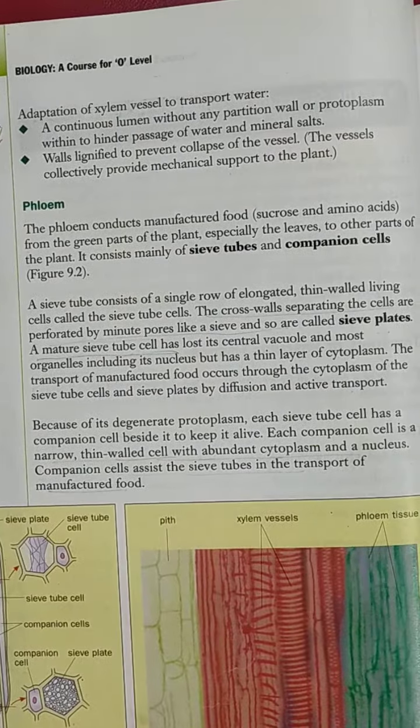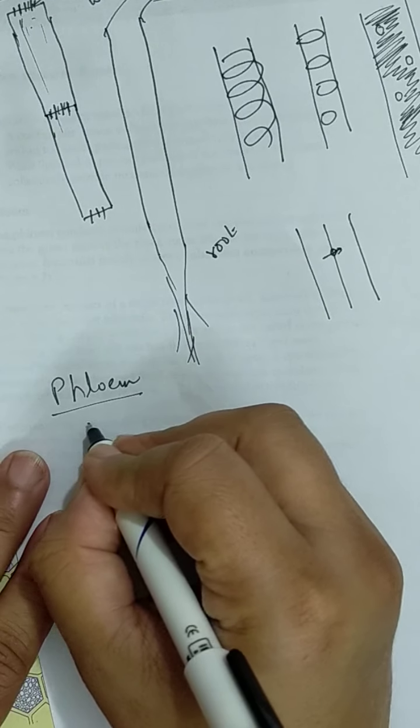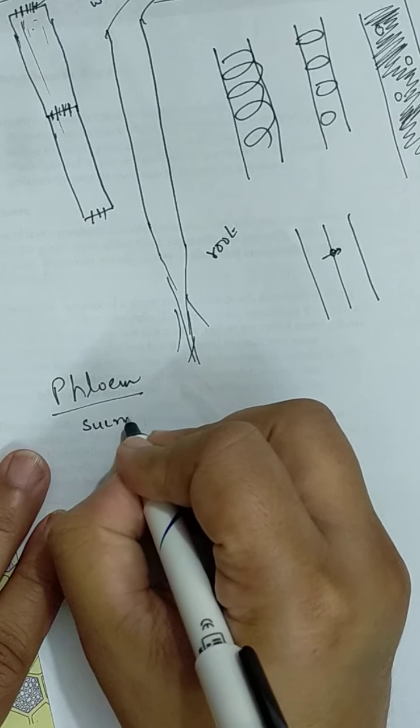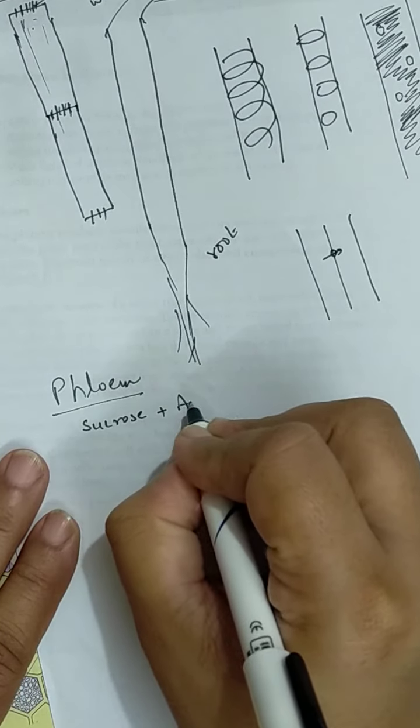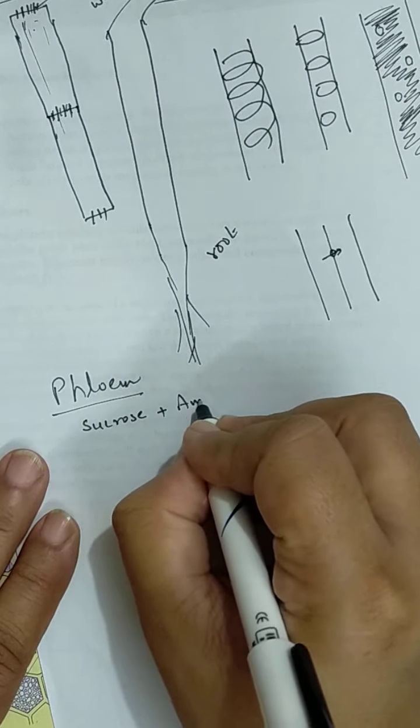Phloem is for the transport of food which is prepared in the leaf. Phloem transports food in the form of sucrose plus amino acids. Now remember one thing, in the xylem vessel the flow of water is unidirectional.